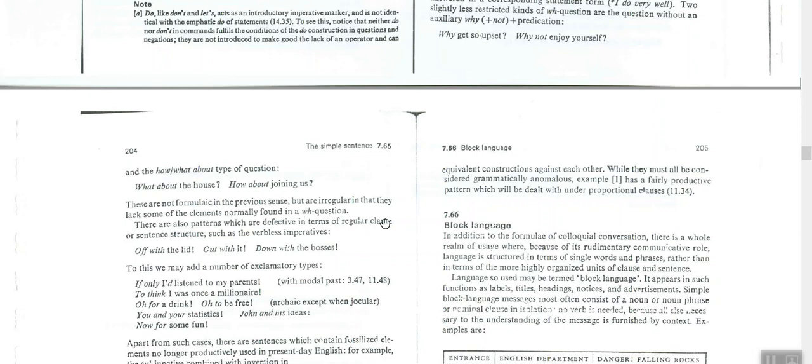In the sense that they lack some of the elements normally found in WH questions, as I said, elements like for example "you" and "don't", okay? For example, here, as I said, why not enjoy yourself? Why don't you enjoy yourself?